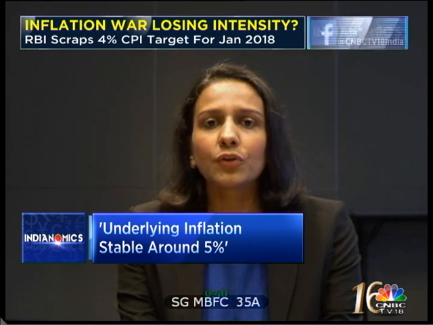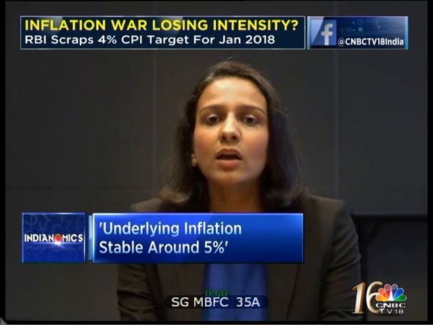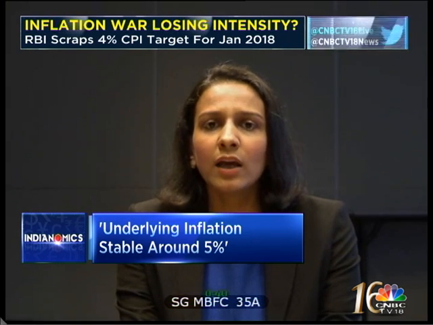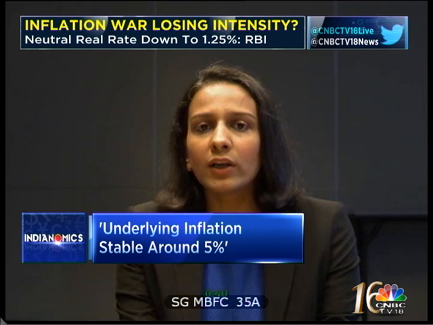But this is important for a reason. If the underlying inflation is stabilizing around 5% and we are okay with real interest rates staying around neutral, which means policy is neither accommodative nor tight, then why should inflation fall any further, which suggests that the inflation tolerance is around 5%.